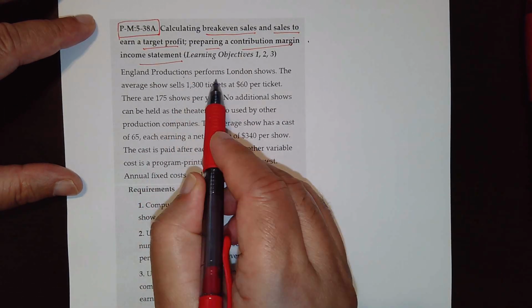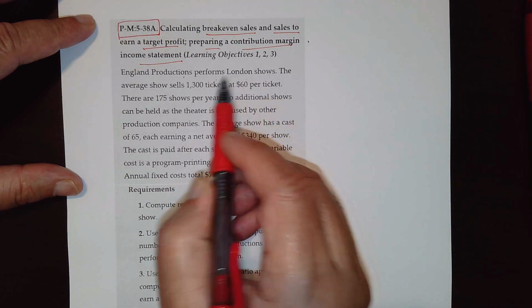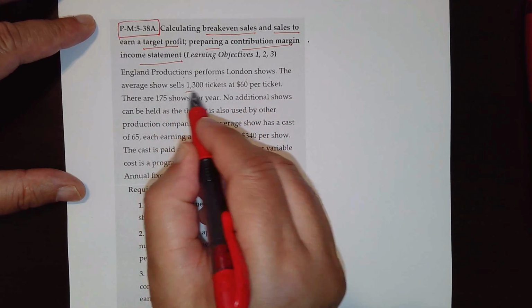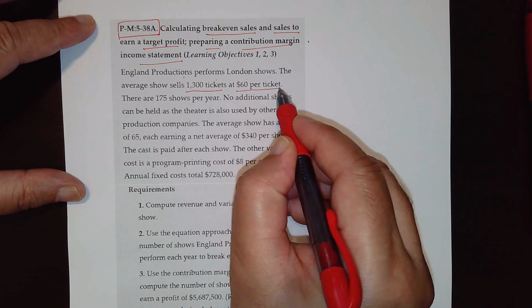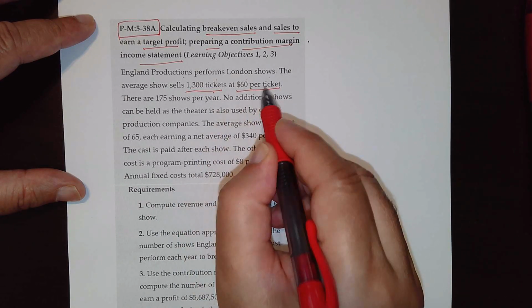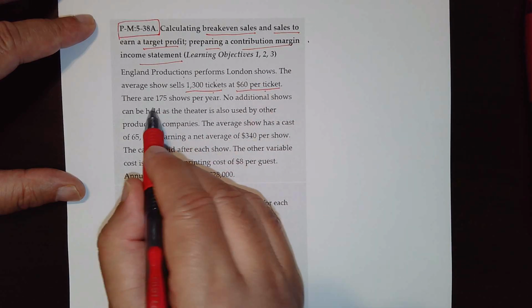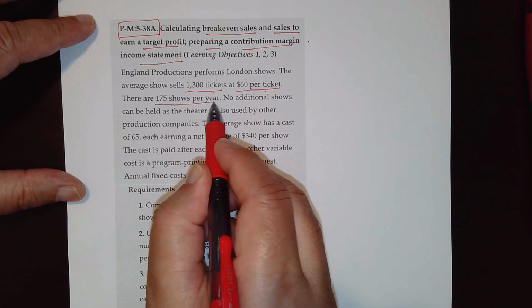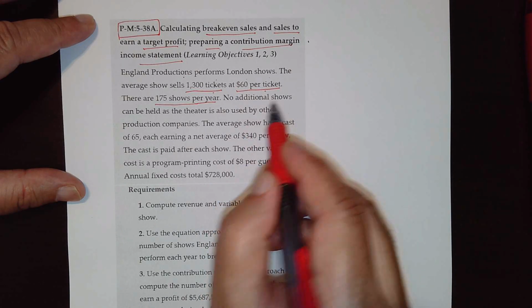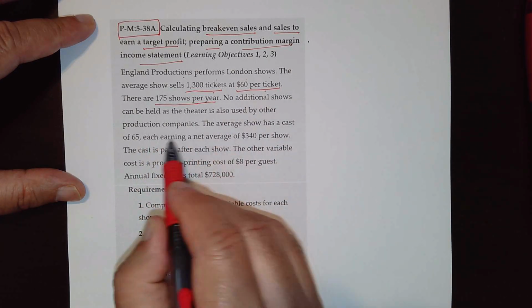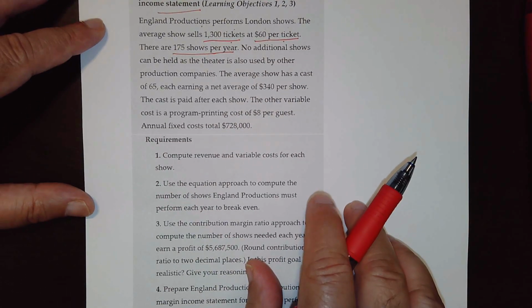England Production performs London shows. The average show sells 1,300 tickets at $60 per ticket. So we know the number of tickets and the charge per ticket. There are 175 shows per year. No additional shows can be held as the theater is also used by other production companies.